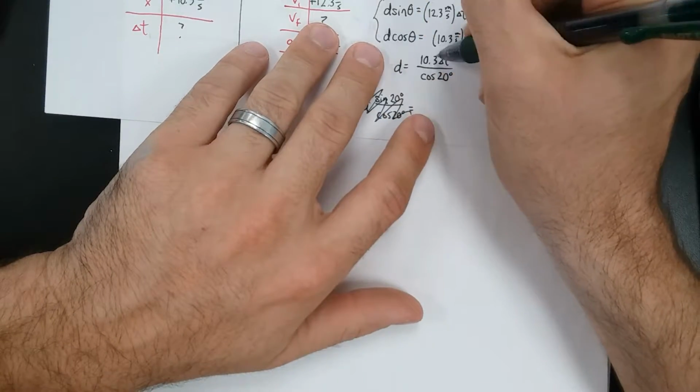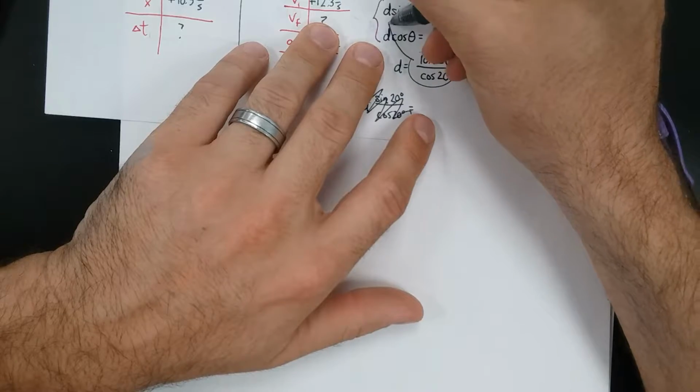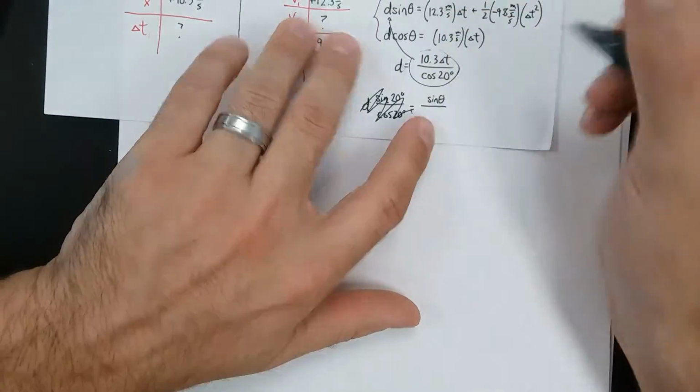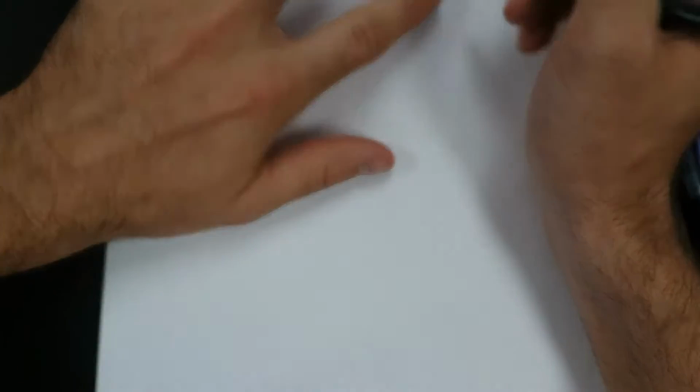I want to plug in this. I want to get rid of the d. See what's happening? I'm totally out of space right here, and this problem is becoming tricky. I need more space to work. Let me write down this thing again.